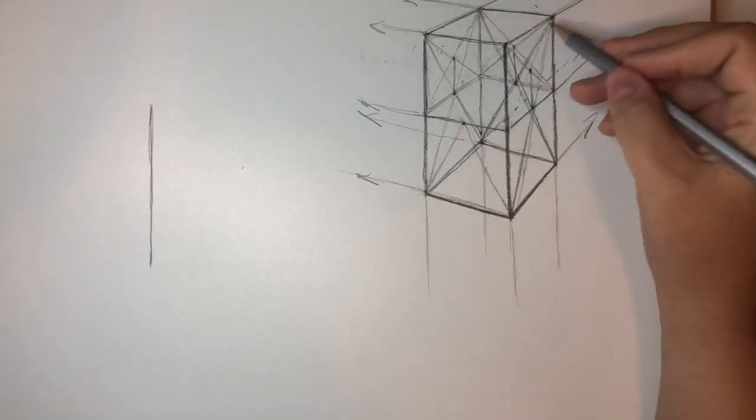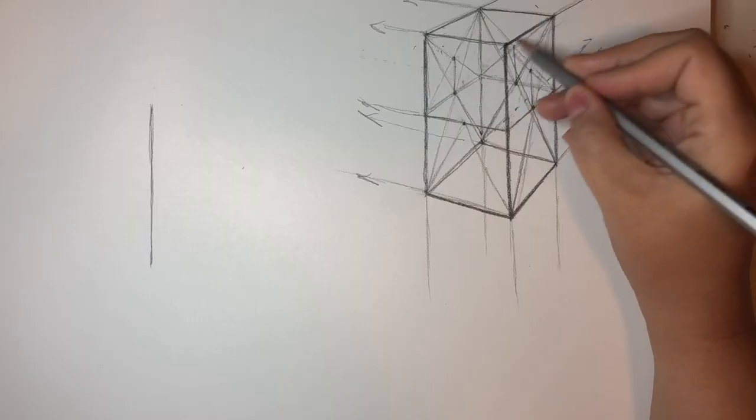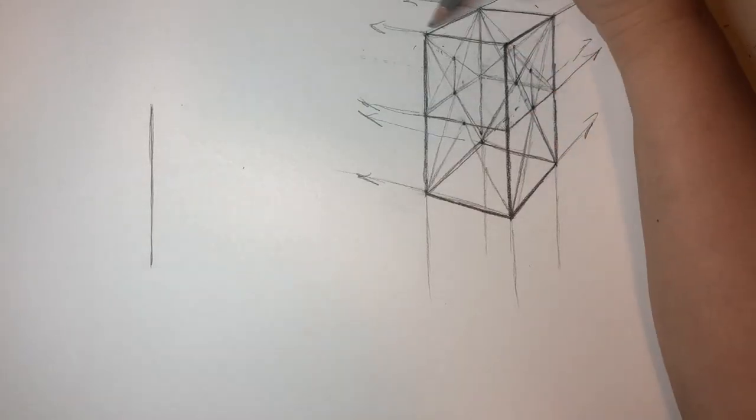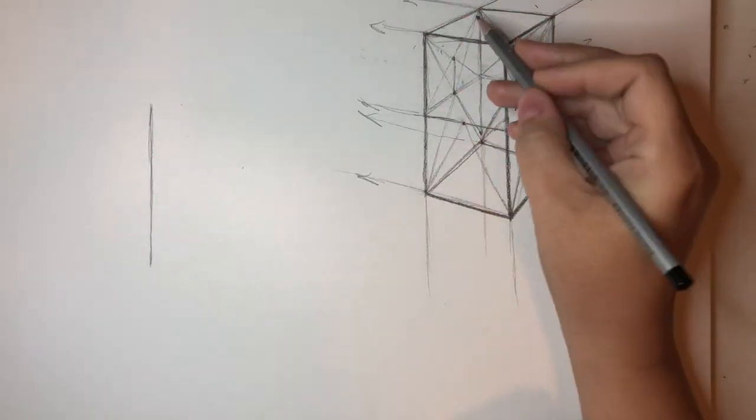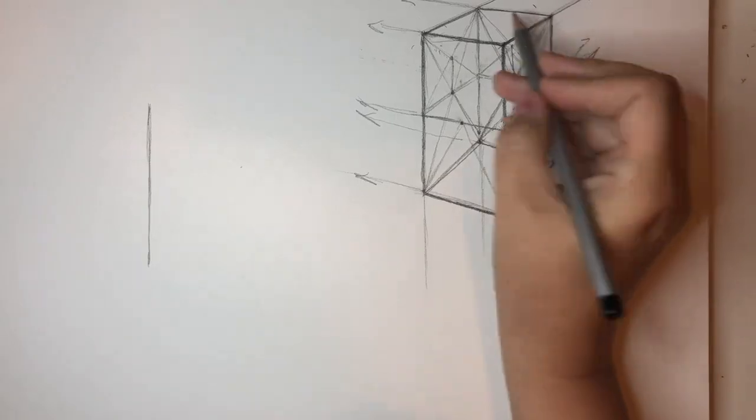And I know this is a little bit fast and messy, but that's okay for now. When you do your homework, it would be great if you could use your line weight to clean up your drawing and make it a little easier to see.